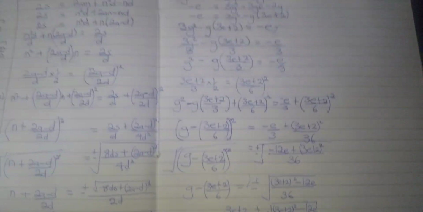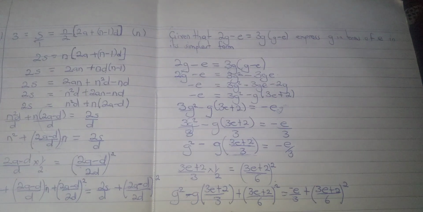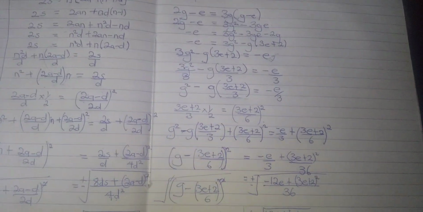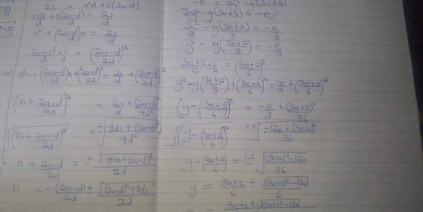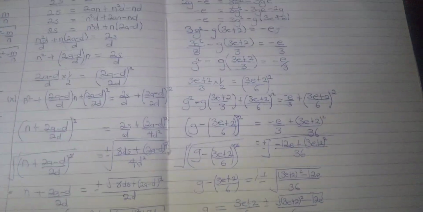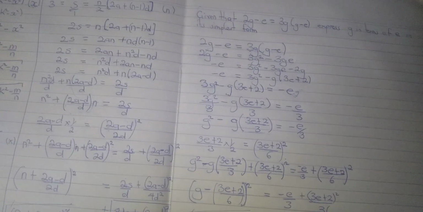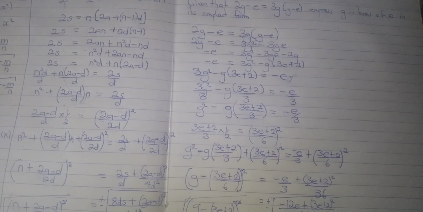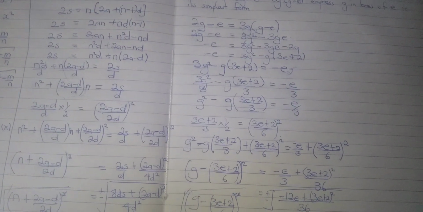So that's all from the beginning. We have made g the subject of the formula by using the approach of completing squares. So it's not so difficult. Keep on practicing, the more perfect you will become.